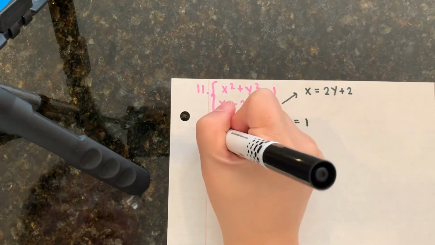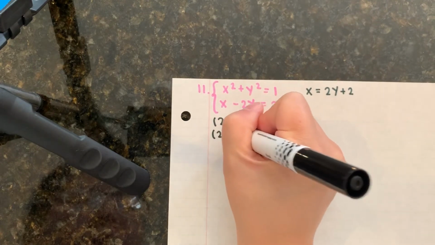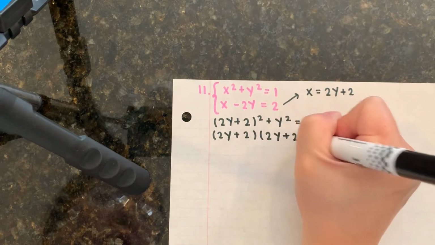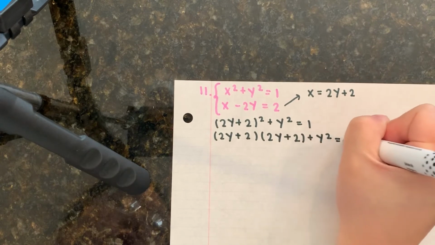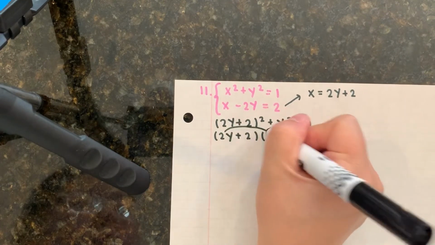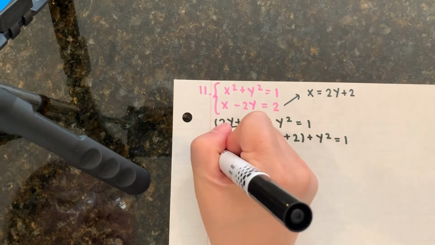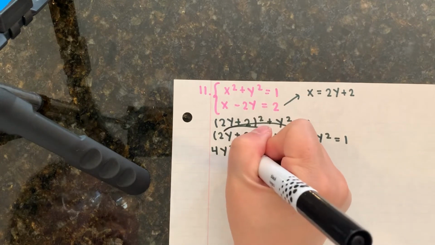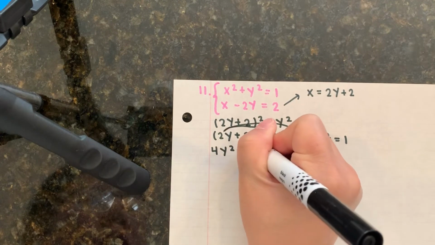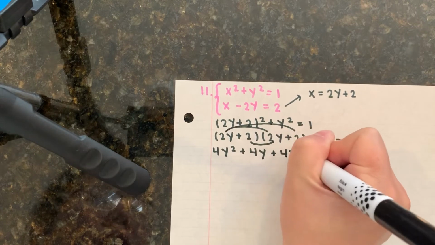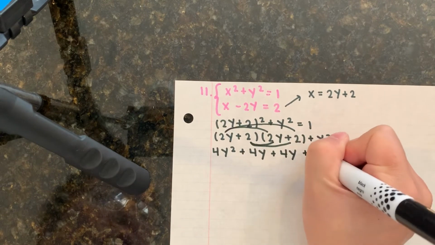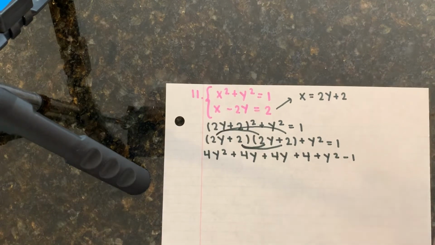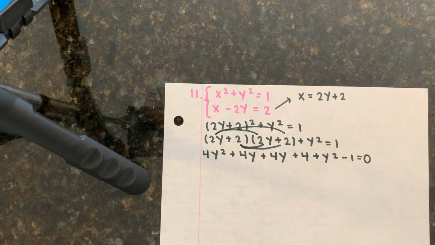Now when you multiply out 2y plus 2 squared, that means you would do 2y plus 2 times 2y plus 2, plus y squared equals 1. The first thing I'm going to do is distribute. So 2y times 2y would be 4y squared. 2y times 2 would be 4y. 2 times 2y would be 4y. And then 2 times 2 would be 4. I'm also going to move the 1 to the left-hand side, so I'm going to subtract 1 from the other side, set it equal to 0.